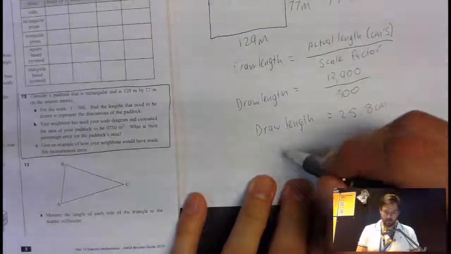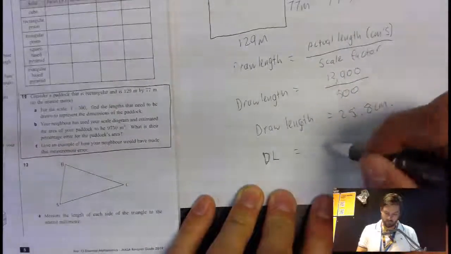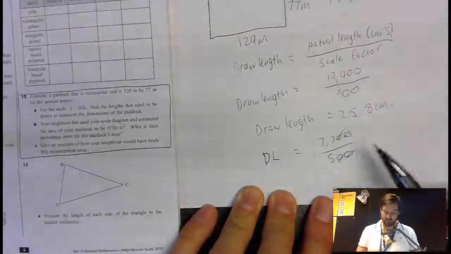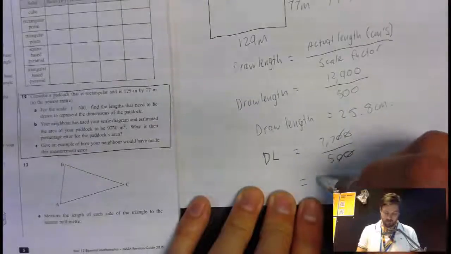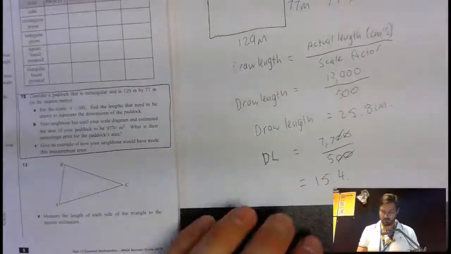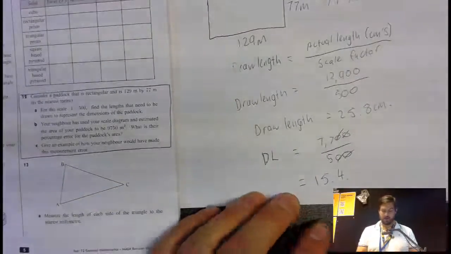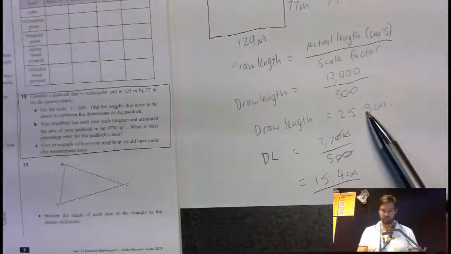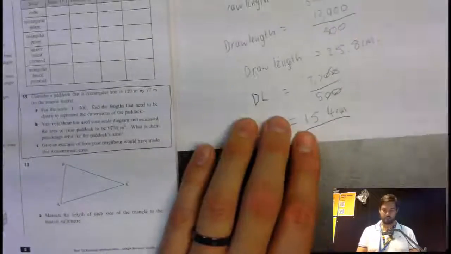77 divided by 5 is going to be 12, 13, 14, 15 point, what's that, 15.4 I believe, and we'll just check on the calculator. 77 divided by 5. Hey, there we go. My maths is not too bad. So we would draw that one 15.4 centimetres. So we have 25.8 centimetres for our longer side, so that one here. And then for our shorter length, we have 15.4 centimetres. Okay, so that would be this one here. So you just measure that out using your rulers. Make sure you get one before the test. It makes it a whole lot easier. And so that's how we do the first part of that question.